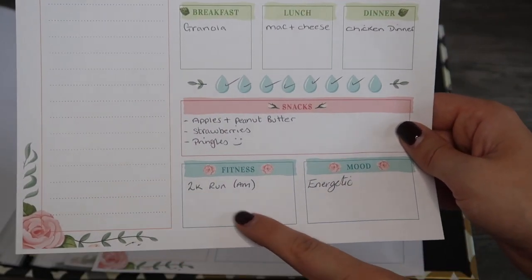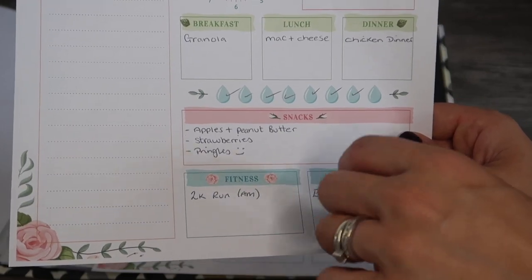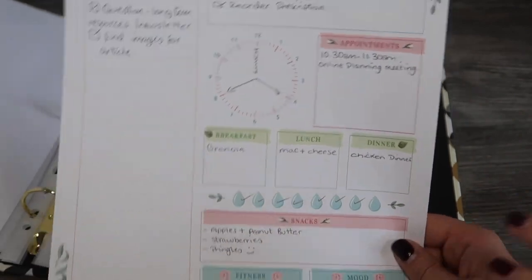Little space here for fitness and also mood, so I can try and look at how my mood was that day, and then refer back to some of the things I've eaten or some of the things I've done, just to try and find out what makes a good day for me, I guess.